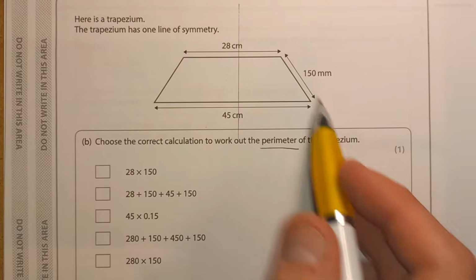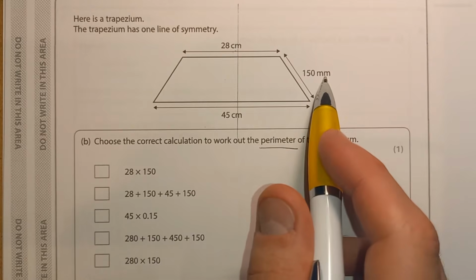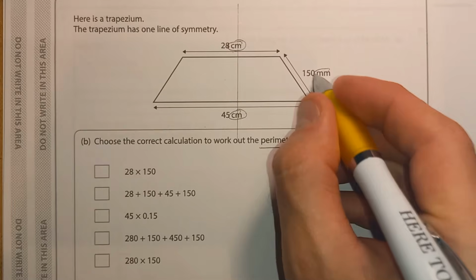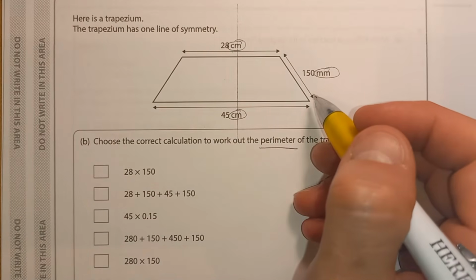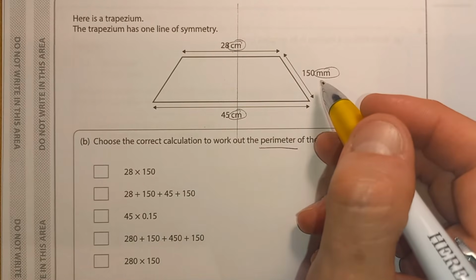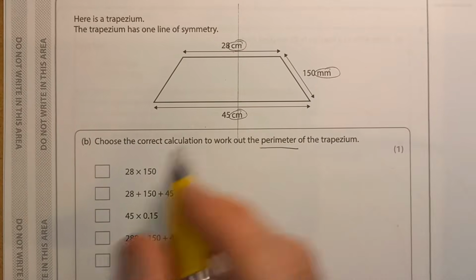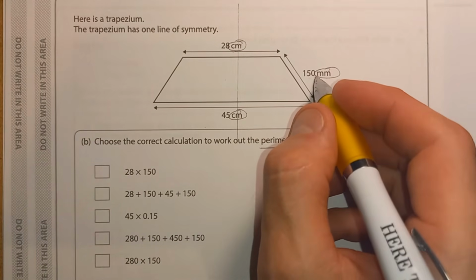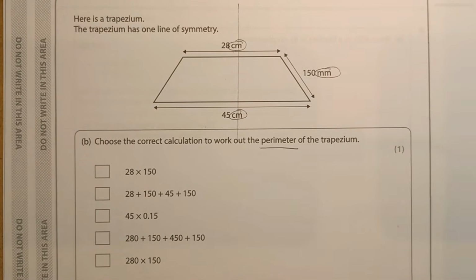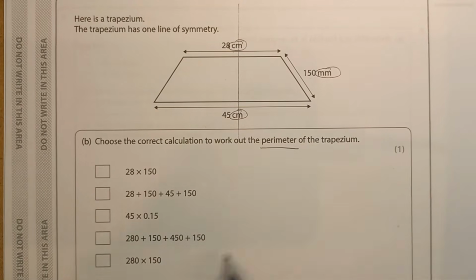Right, well, the perimeter is the distance around the outside. Now, looking at these distances, or particularly the units, we've got centimetres here, we've got millimetres here. So we wouldn't be able to just add these numbers together. Okay, for perimeter, we add them all together. So we can't add these ones. So in fact, what we'd want to do is to convert that. So although it's asking which is correct, I'm actually working out what the calculation for the perimeter is, so then I can compare it to any of these answers.